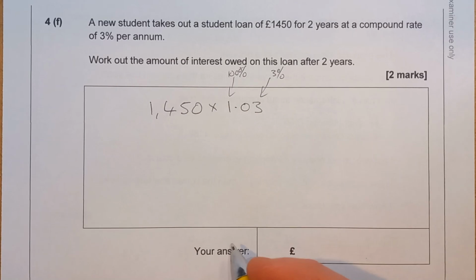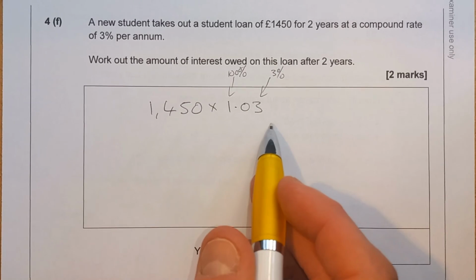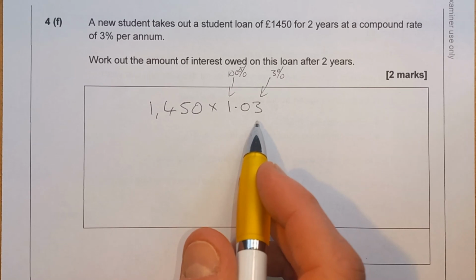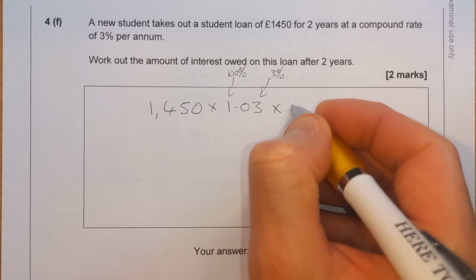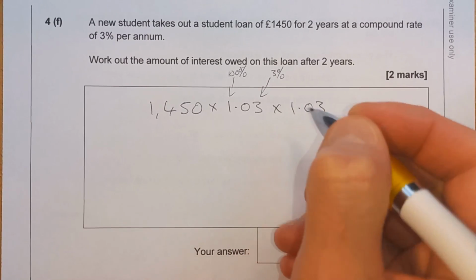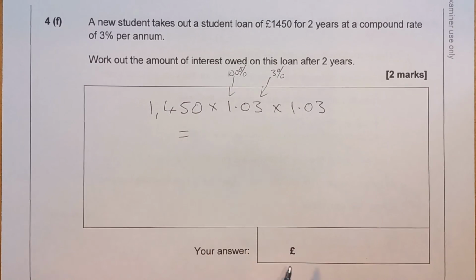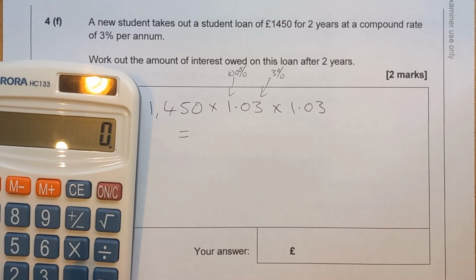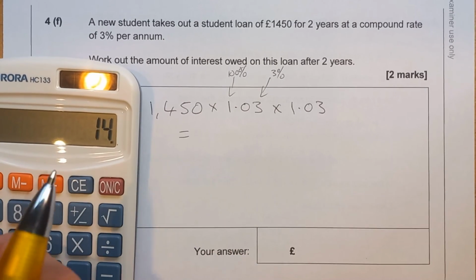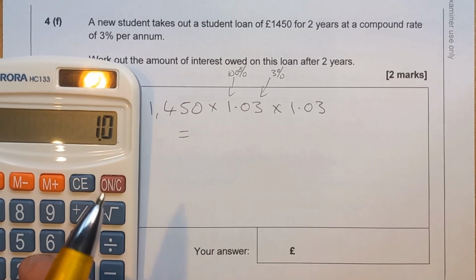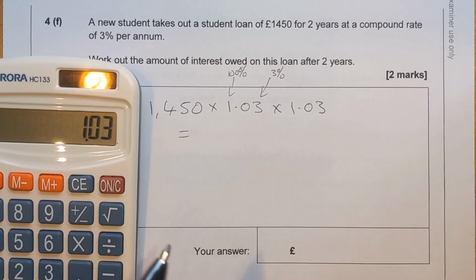Because it's for 2 years, this will give us the amount, including interest, at the end of the first year. If we multiply it by 1.03 again, we're going to get the amount at the end of 2 years. Okay, so let's see what we get. 1,450 times 1.03 times 1.03.